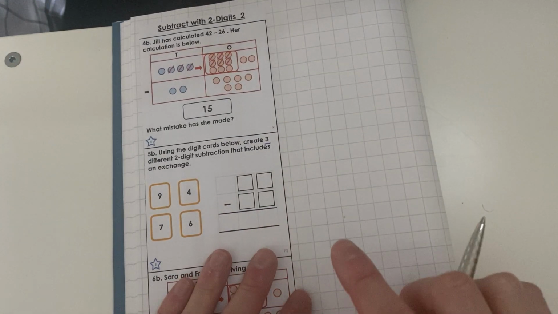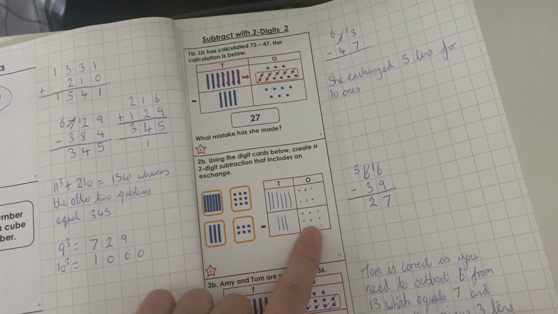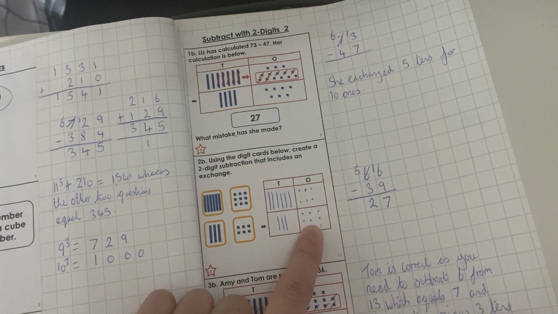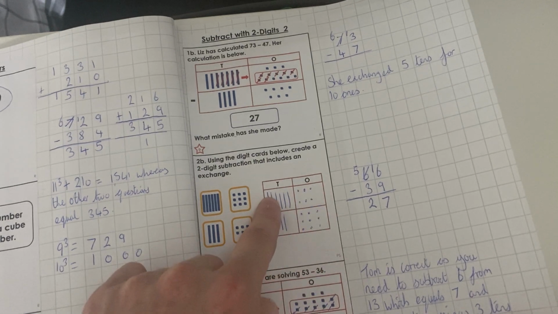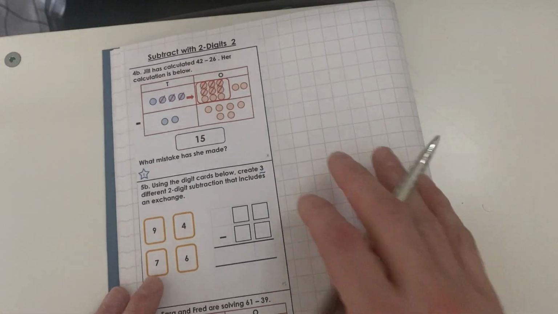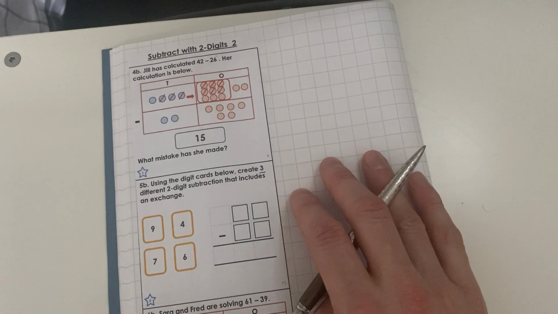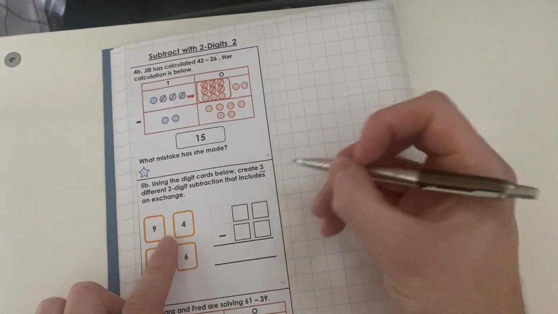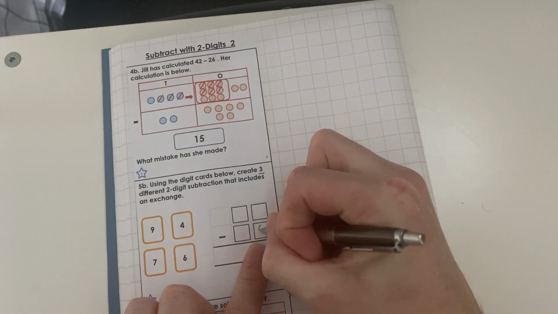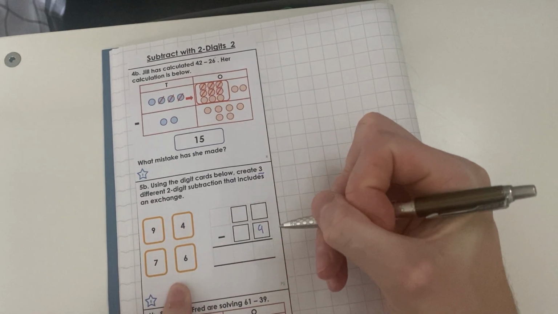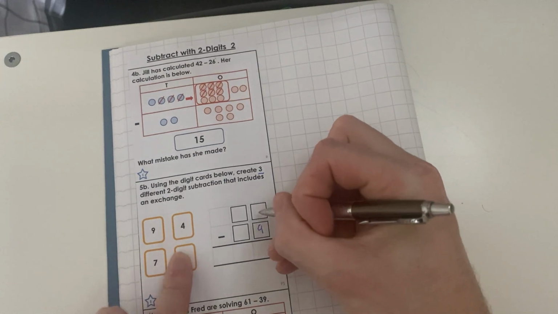The key part of this, children, is remember what Mrs. Taylor said: this number here must be the biggest out of the ones, and this number here must be the biggest out of the 2 tens. So the first thing I would do is take your biggest digit, which here is 9, and then take your smallest digit, which is 4.